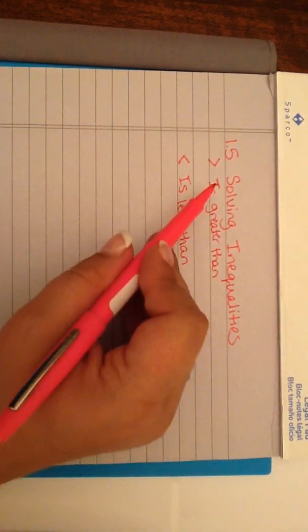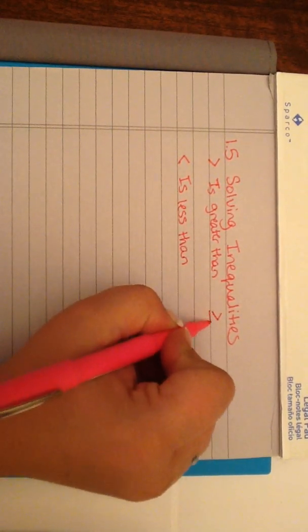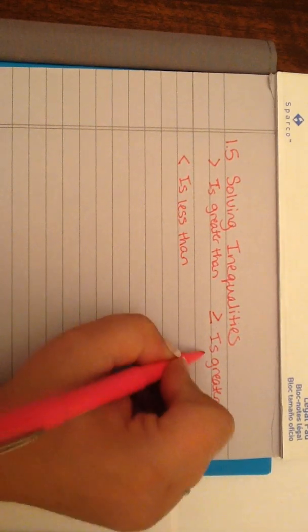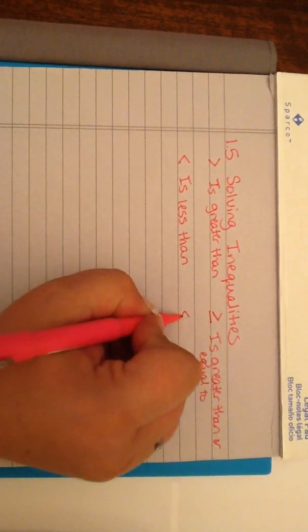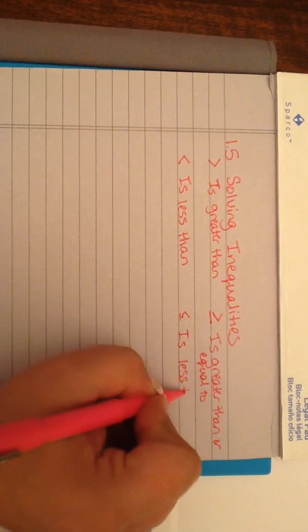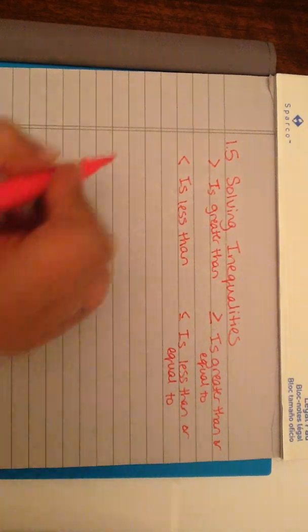Now remember, sometimes things aren't just greater than or less than, sometimes they're equal to. So when we draw a bar under it, it means the same thing as greater than, but it also could be equal to. And that same thing happens for less than or equal to. So without the bar, it just means greater than or less than. With the bar means it could be equal to as well.